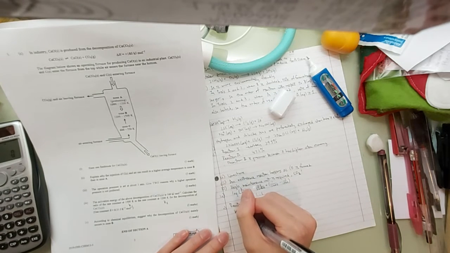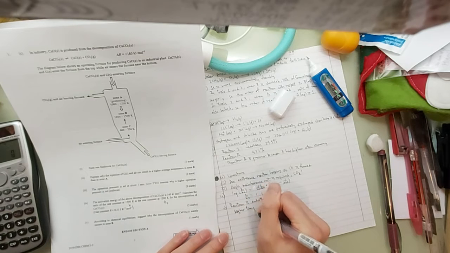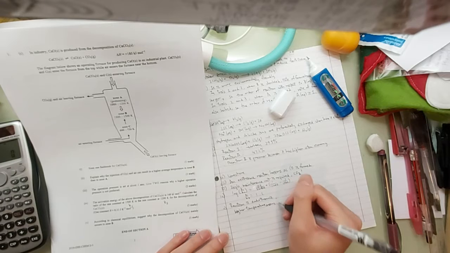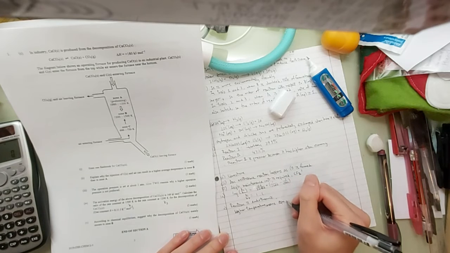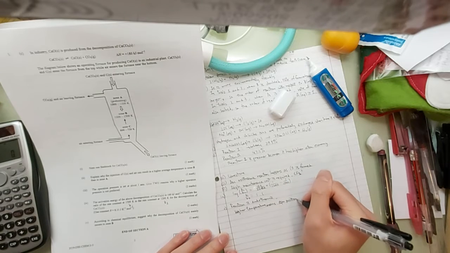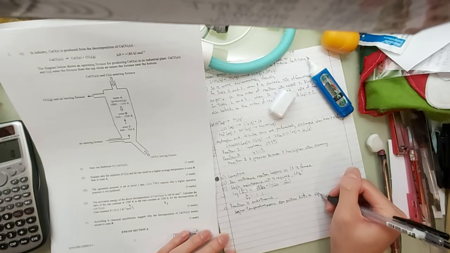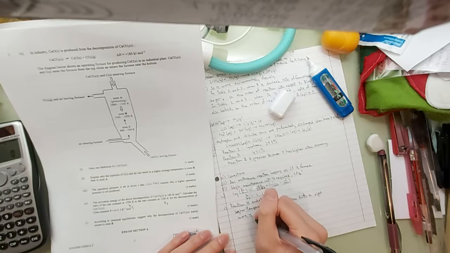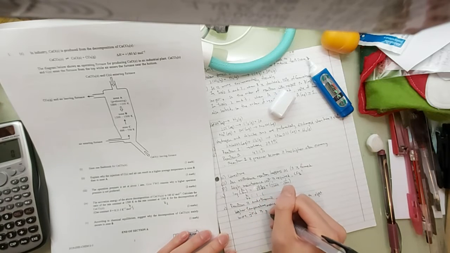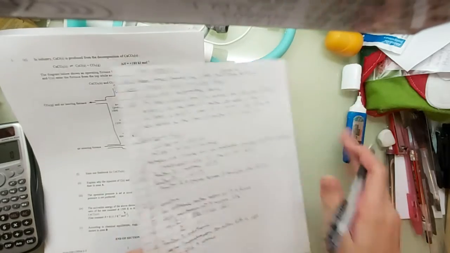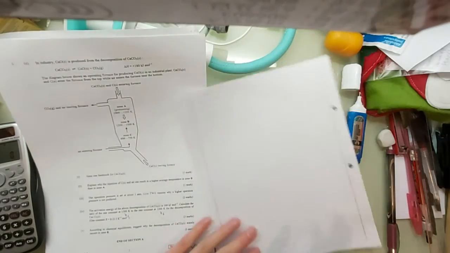So higher temperature means the equilibrium position shifts to the right. More yield is obtained. All right. Boom, we have finished 1 question.